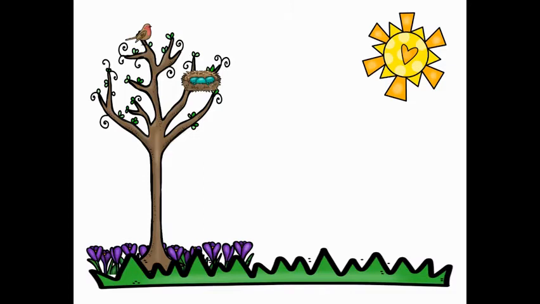And where are those flowers? You're right, they're over by the tree. You could also say that they are under the tree. Let's take a look at the tree. Does the tree have a lot of leaves on it? No, the leaves are just starting to grow, so they're very small. But I do see some other things in the tree. What do you see in the tree?